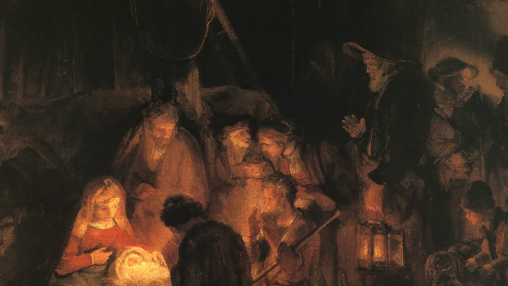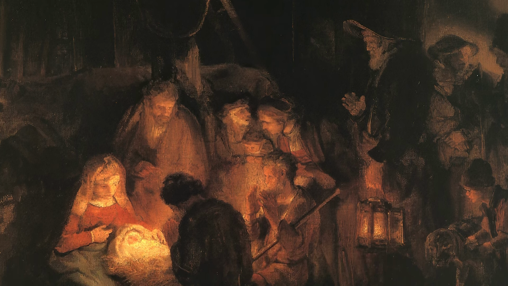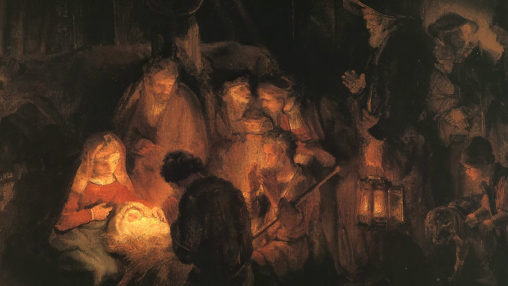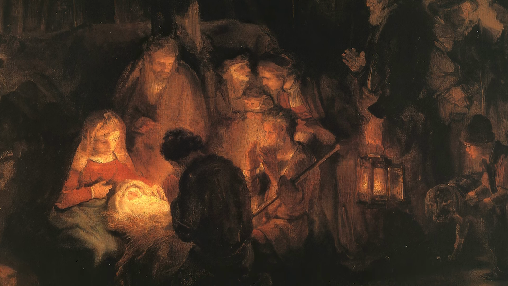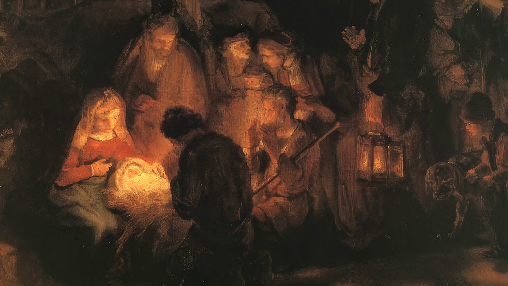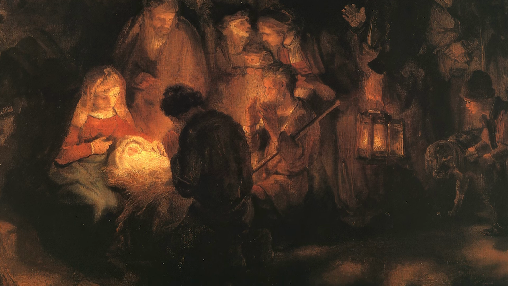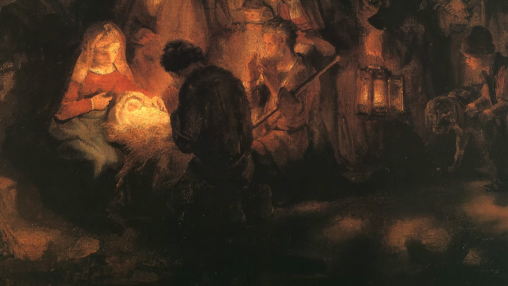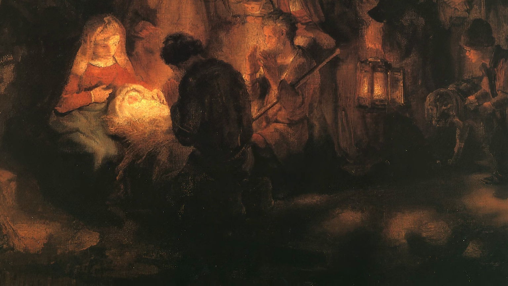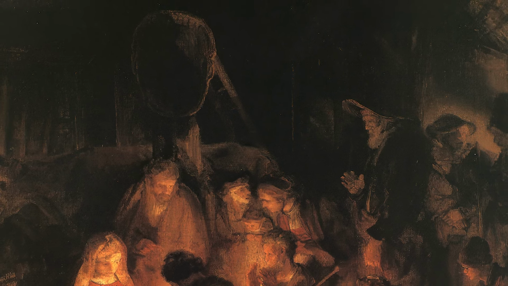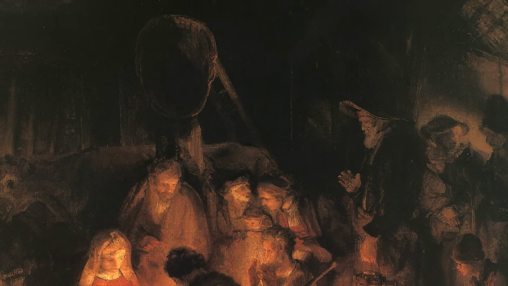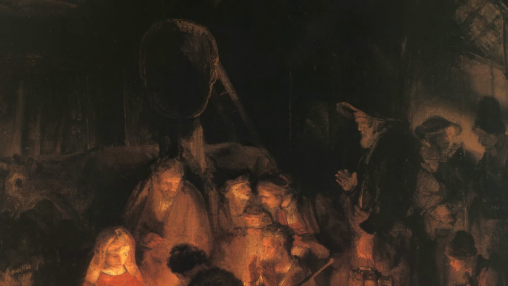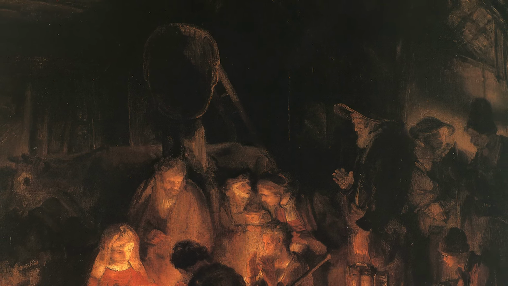Rembrandt, master of chiaroscuro, uses this tool to concentrate the gaze on the essential: the child and the shepherds. The diffuse shadows envelop the scene, creating an intimacy that accentuates the miracle of the Incarnation as something close, familiar. Thus, the spectator feels part of this transcendent moment, not as a distant witness, but as someone who can feel the heat, the smell of straw, the contained breathing of the crowd gathered around the improvised crib.